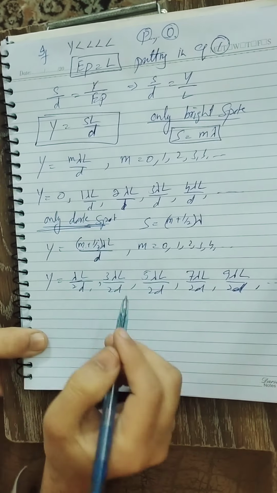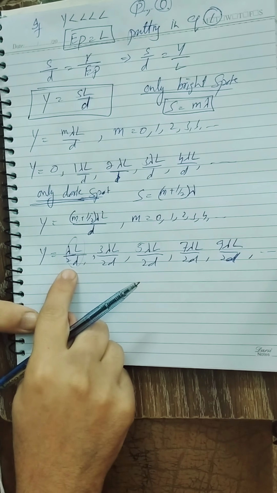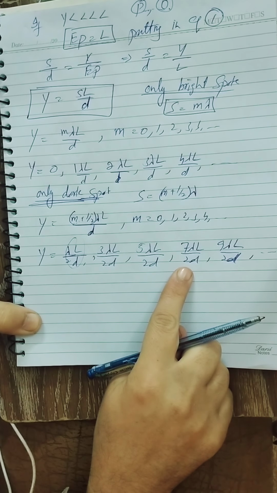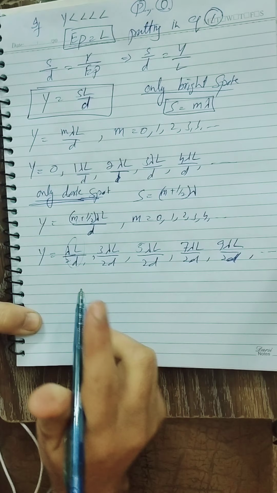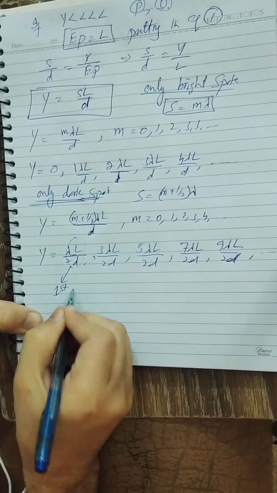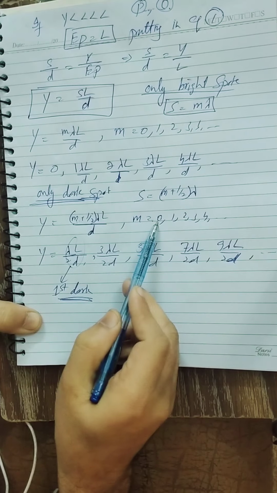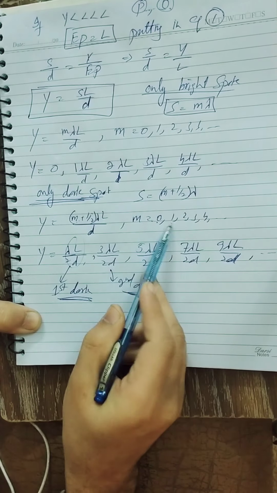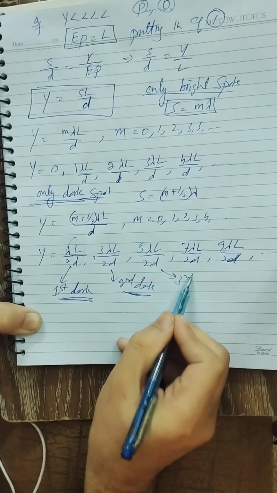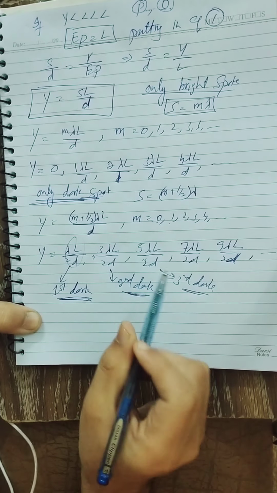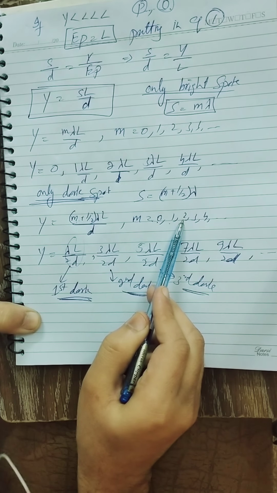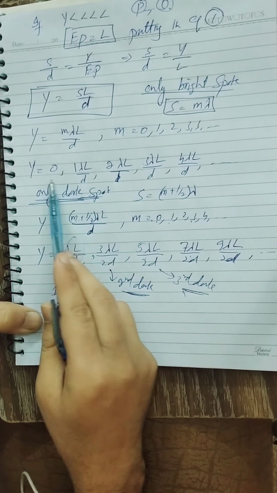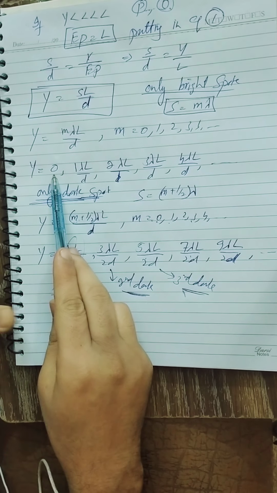So it means that this is not called the central bright, this is called the first dark, second dark, third dark, fourth dark. So for the first dark, you should put m is equal to 0. For the second dark, you should put m is equal to 1. For the third dark, you should put m is equal to 2. For the fourth dark, you should put m is equal to 3.